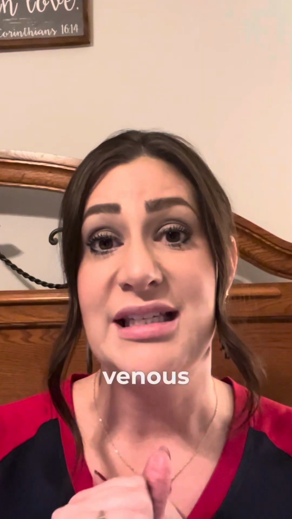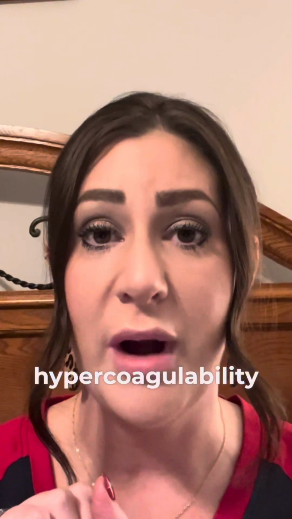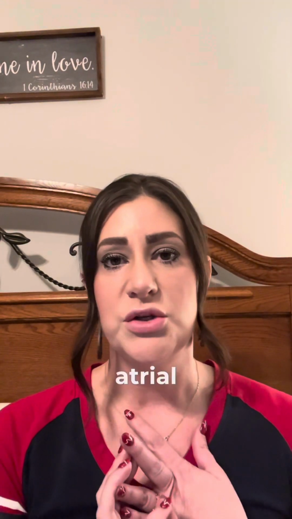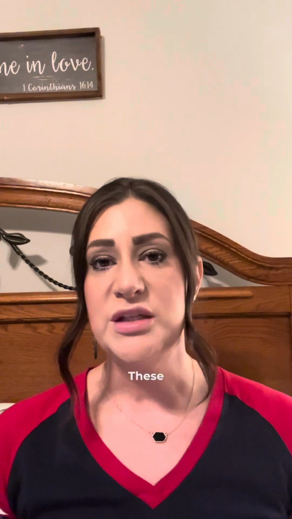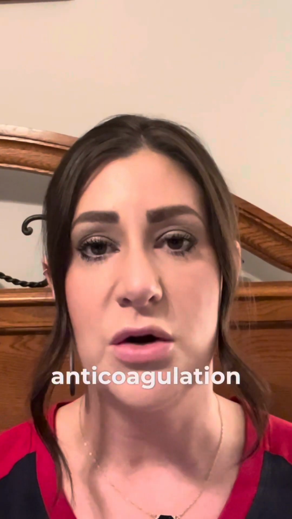And second thing about anticoagulants, think about conditions such as venous stasis and hypercoagulability. Patients with atrial fibrillation, patients who are immobile, are at risk for a DVT. These patients will benefit from anticoagulation therapy.